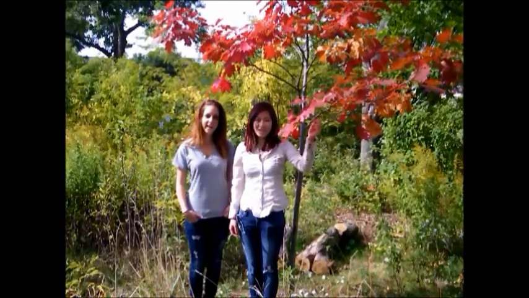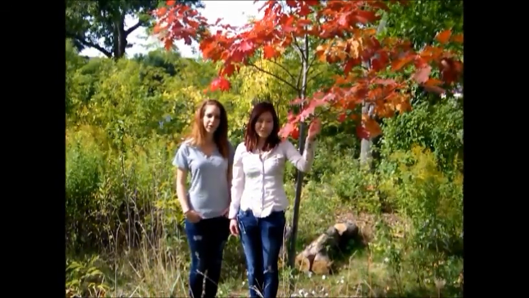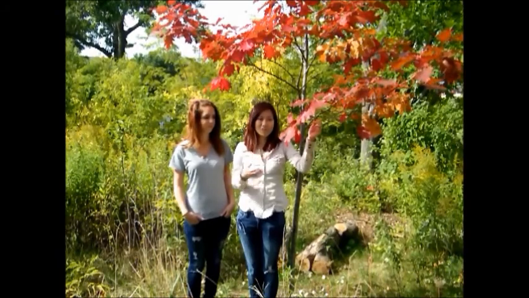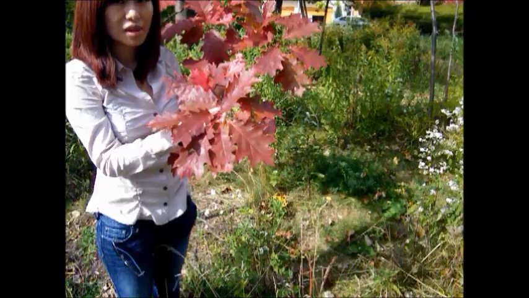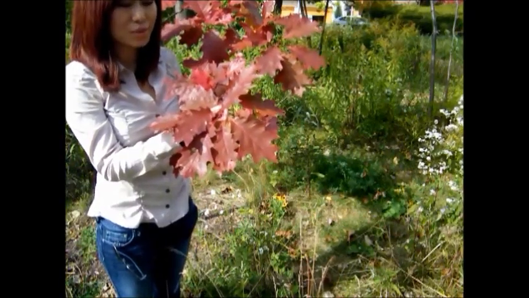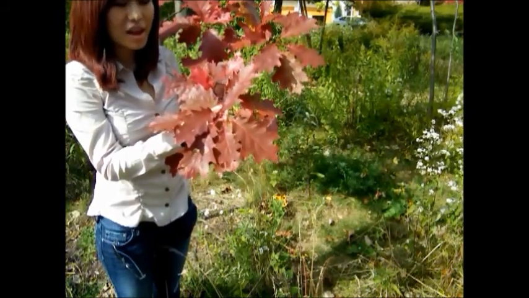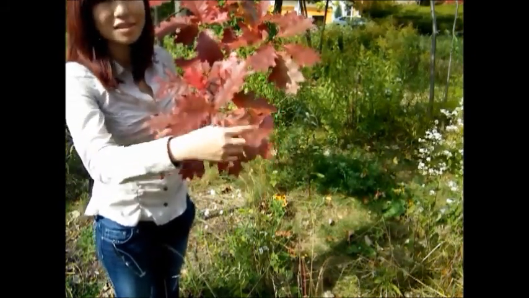From a tiny acorn, a mighty oak does grow. This is red oak. This is what red oak leaves look like, and the leaf is pointy.